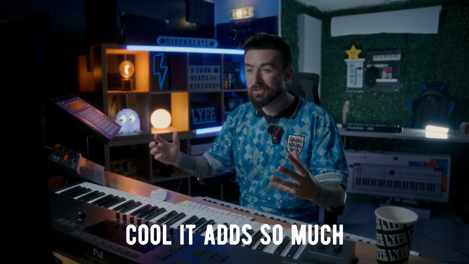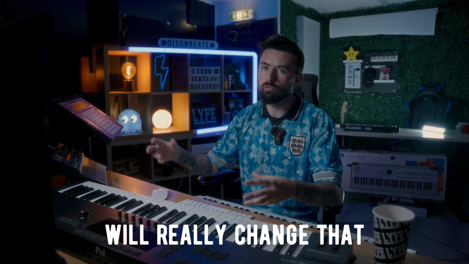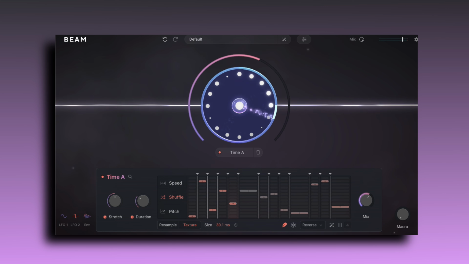That's really, really cool. It adds so much character, especially if you're using loops you haven't made the melodies yourself. This will really change that loop and kind of make it your own in a way. It will make it unique.